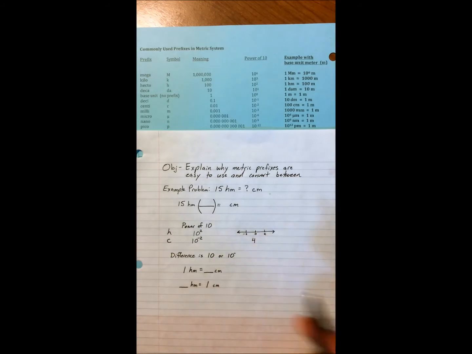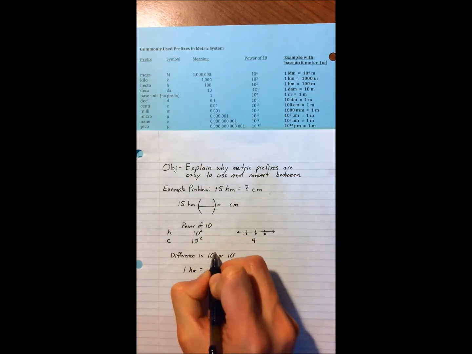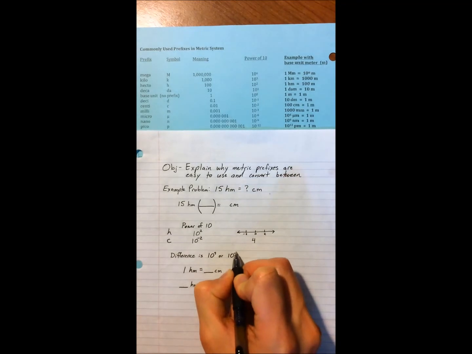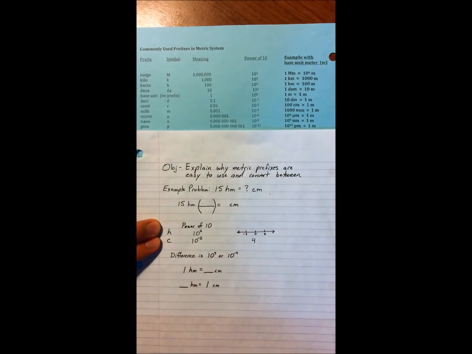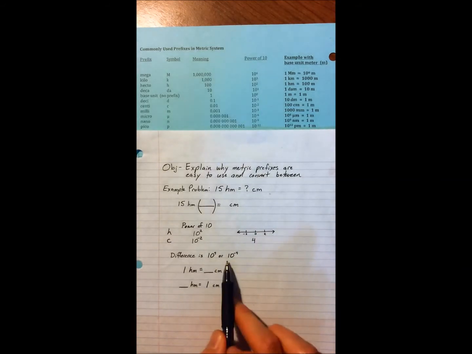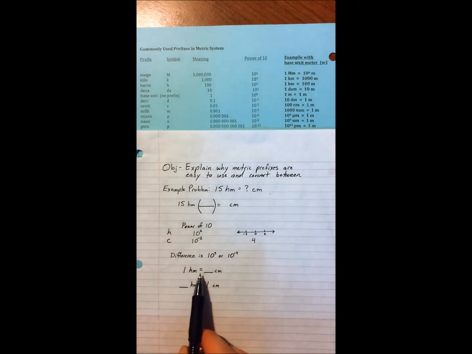If we put that as our power, we can have the difference is 10 to the positive fourth power or 10 to the negative fourth power. So we can use either of these relationships to convert between hecto and centi. With both of these powers of 10, there's two relationships we can come up with. We can say 1 hectometer is equal to so many centimeters, and we can also say so many hectometers is equal to 1 centimeter. To figure out these relationships, we need to look at first which unit is bigger and which unit is smaller.